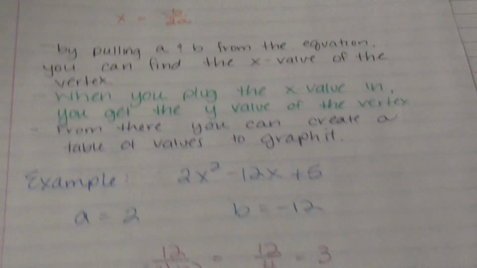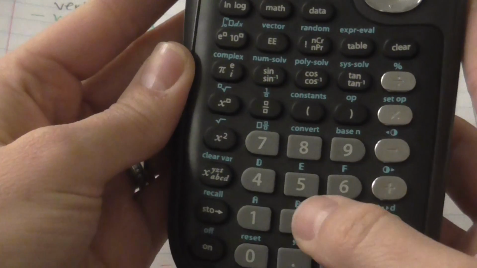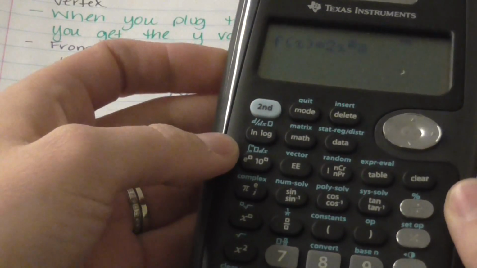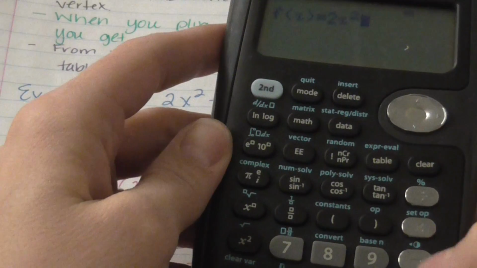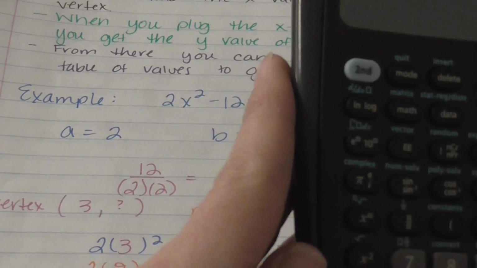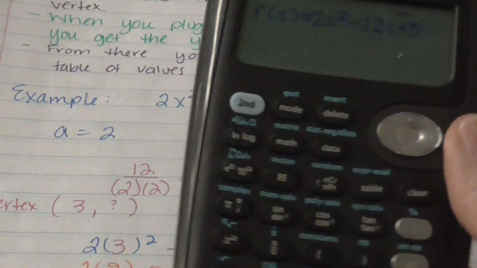So going back to that equation, 2x squared. Let's take a look. Am I on the right track? Okay, minus 12x. All right. Plus 5.